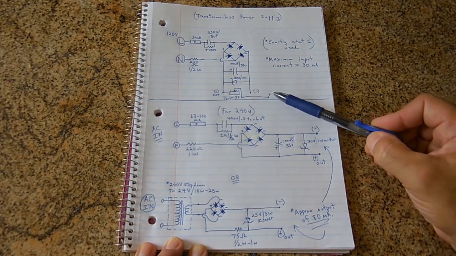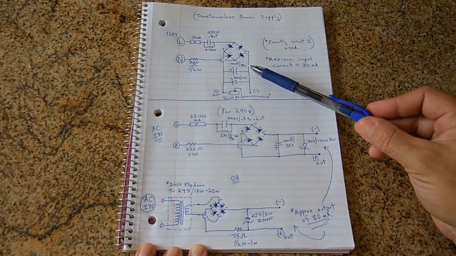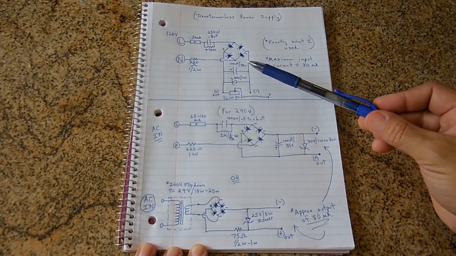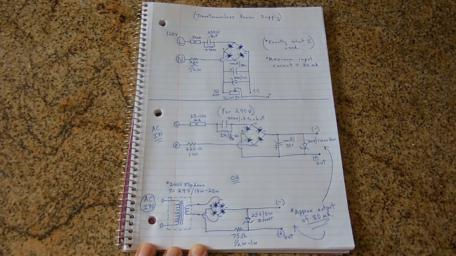Right here, the negative and the positive connects to the spots on the LED strip where I showed you that I soldered. This circuit you see right here only draws around 3.5 watts off of the 120 volt line. And the light that you get out of this strip is truly incredible, considering you're only drawing 3.5 watts.